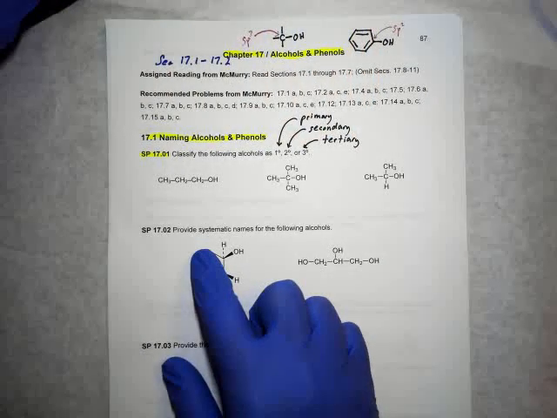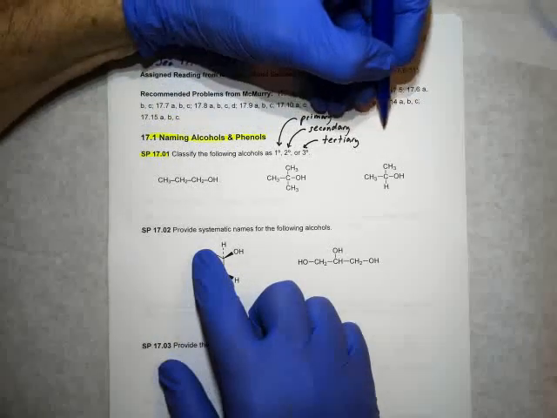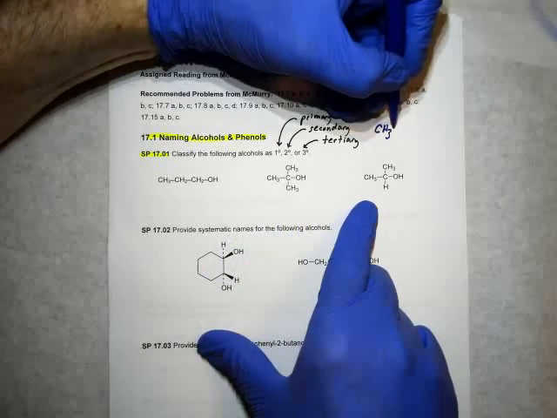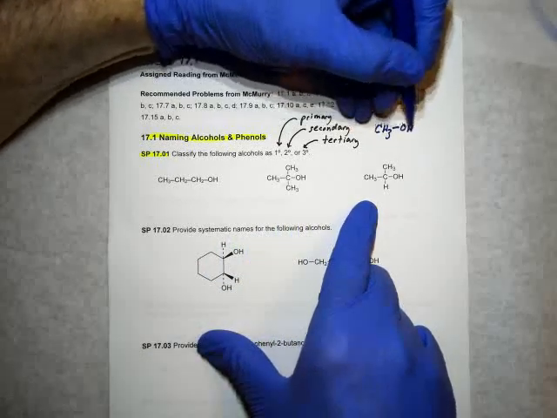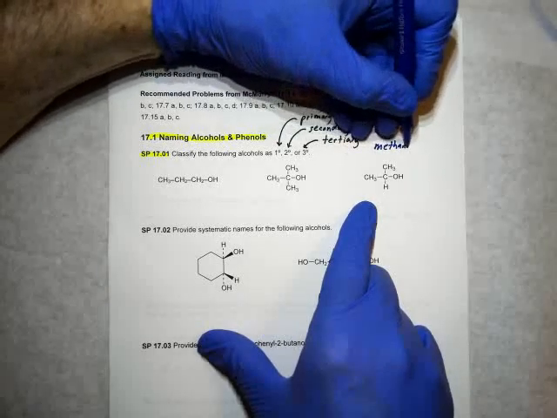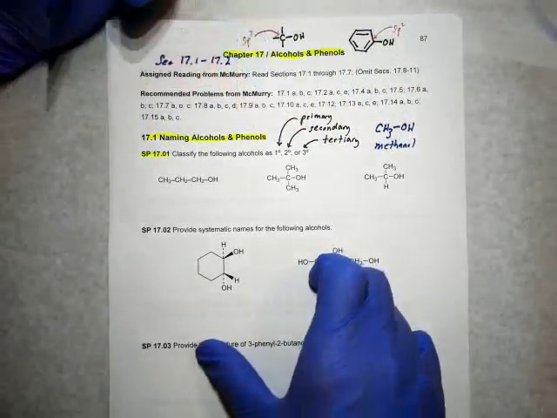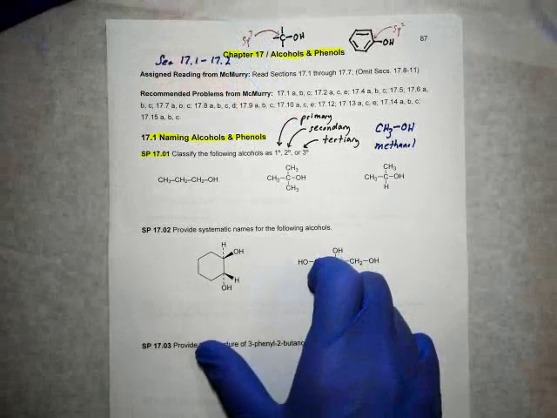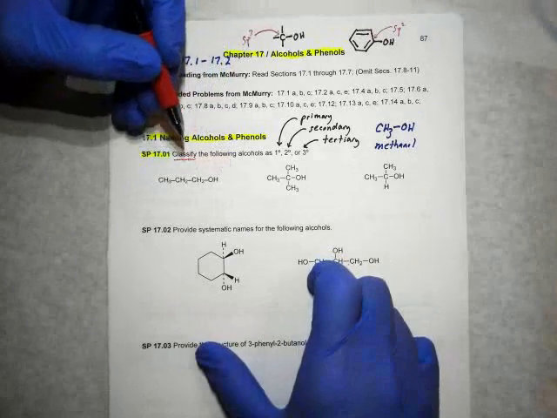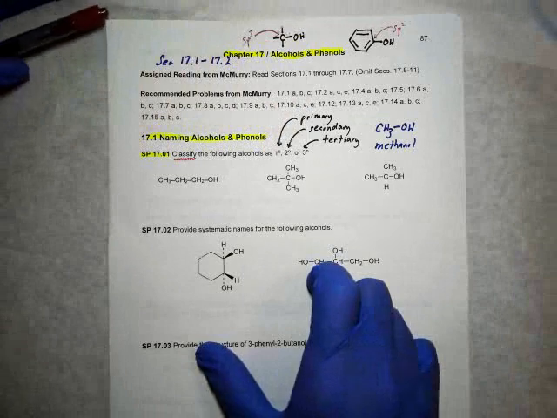Okay? Now, the simplest alcohol there is this one. This is the simplest alcohol we could possibly have, and this is methanol. Okay? Methanol is neither primary, secondary, nor tertiary. Well, one of the things I want you to be able to do is classify alcohols, okay, as being primary, secondary, tertiary. Let's remind ourselves how we do that.